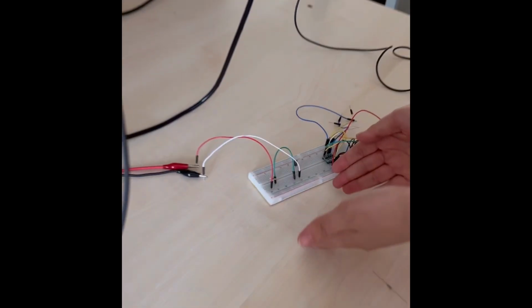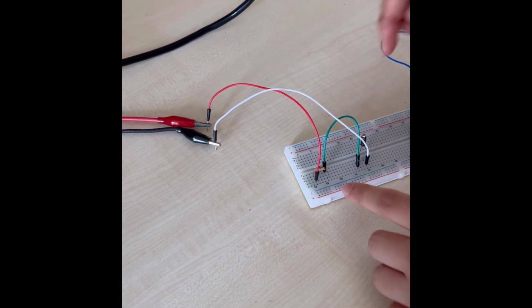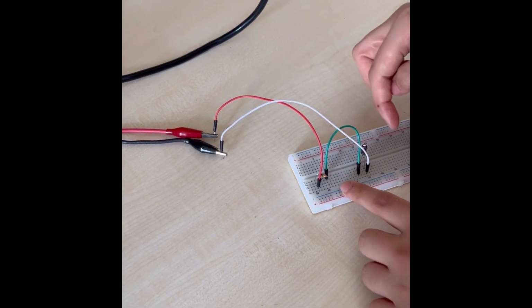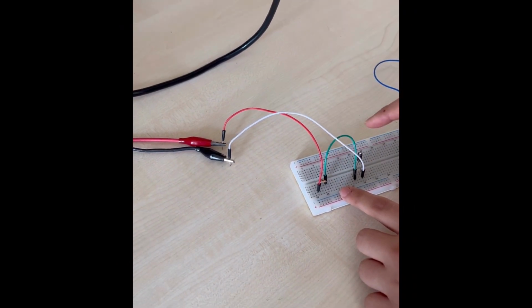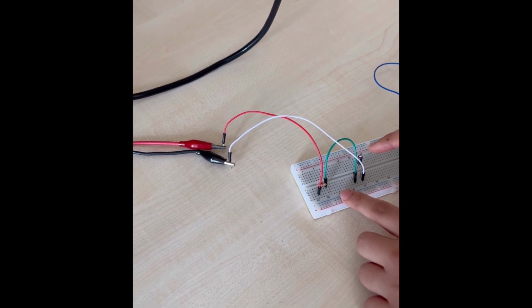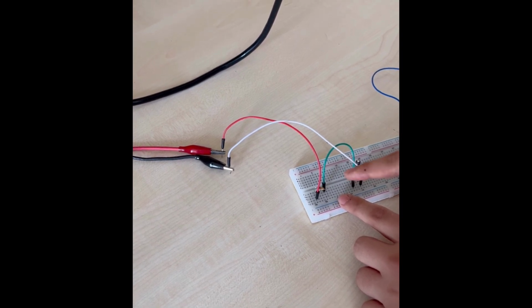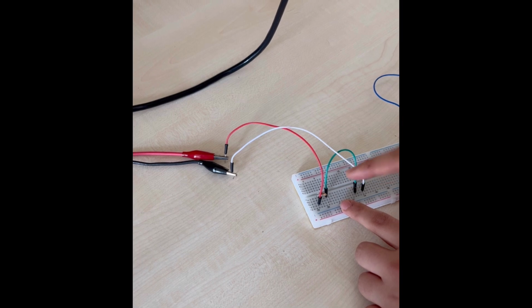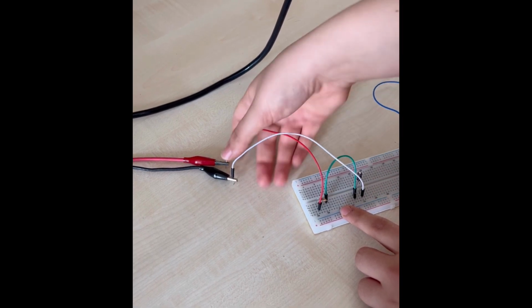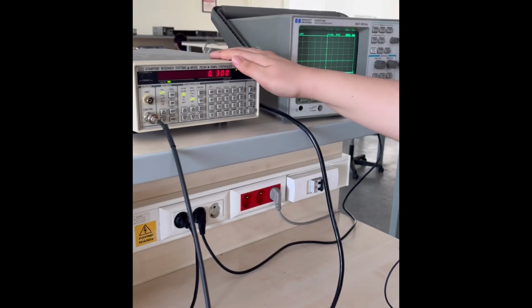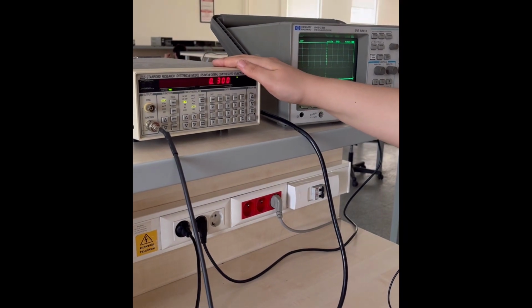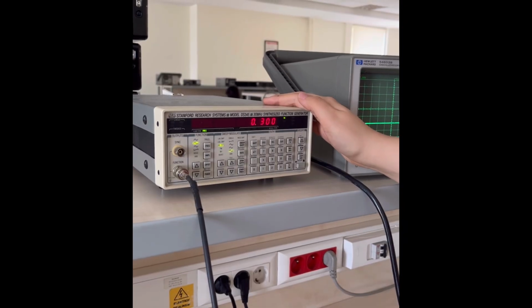For the setup of this experiment, I built a simple RC circuit on a breadboard where the capacitor and the resistor are connected in series. The capacitor will have a constant capacitance of 10 microfarad, and I will connect 3 resistors with varying resistance one by one to the circuit. The circuit is connected to a signal generator which generates a square signal with appropriate frequency and 5-volt peak-to-peak value.